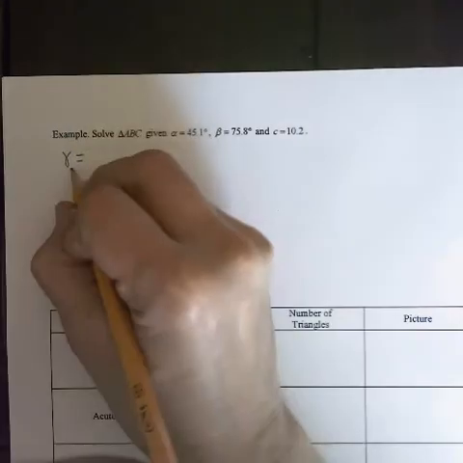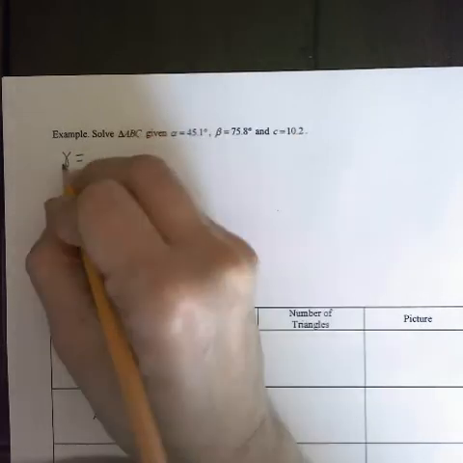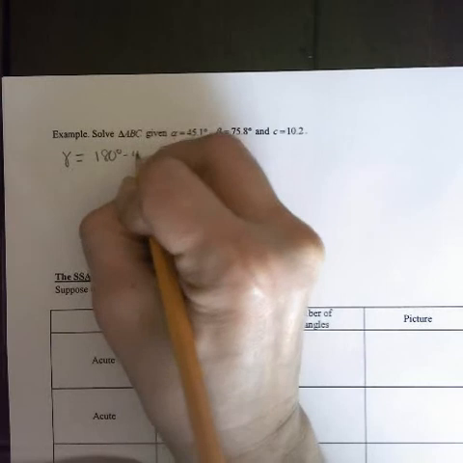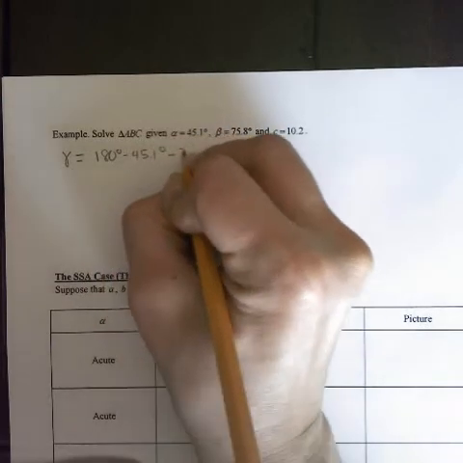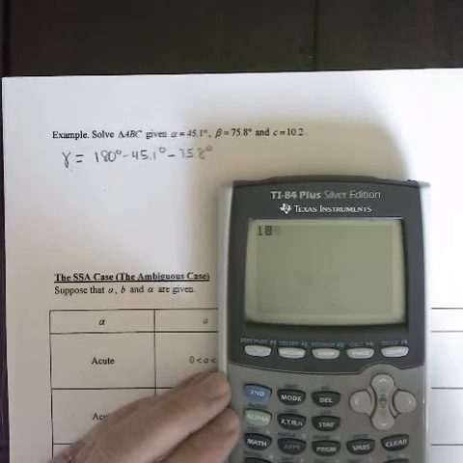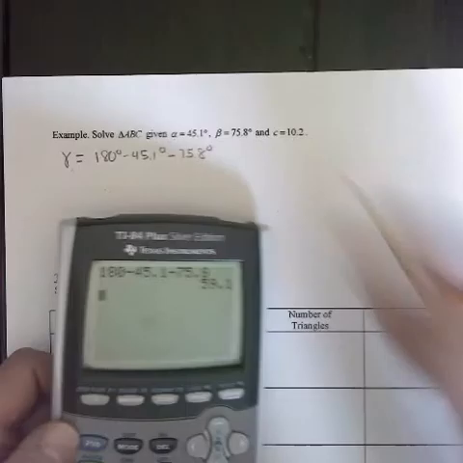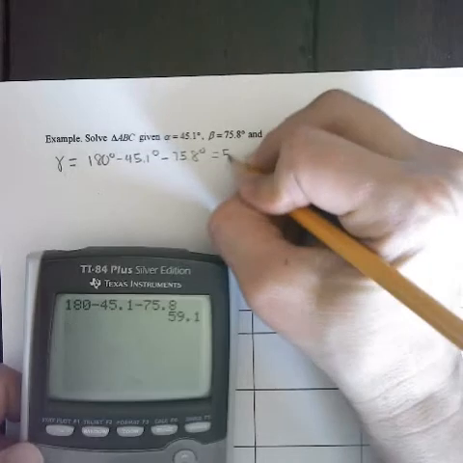All right, so gamma, don't confuse gamma with alpha, right? Gamma is upright, alpha is sideways. Gamma is 180 degrees minus 45.1 degrees minus 75.8 degrees. So even though that wouldn't be too hard to subtract the long way, I'm going to use a calculator. All right, so 59.1 degrees. So we found the first part.